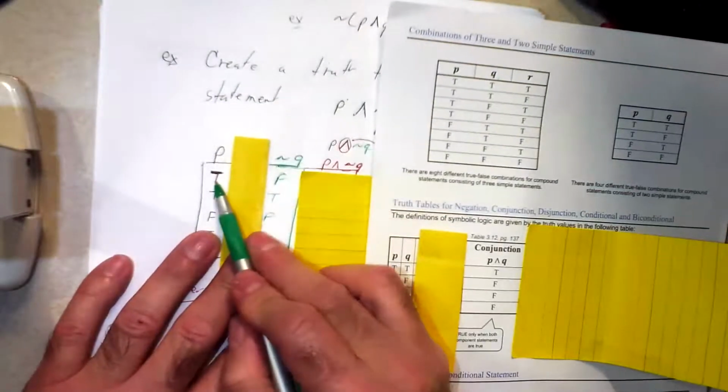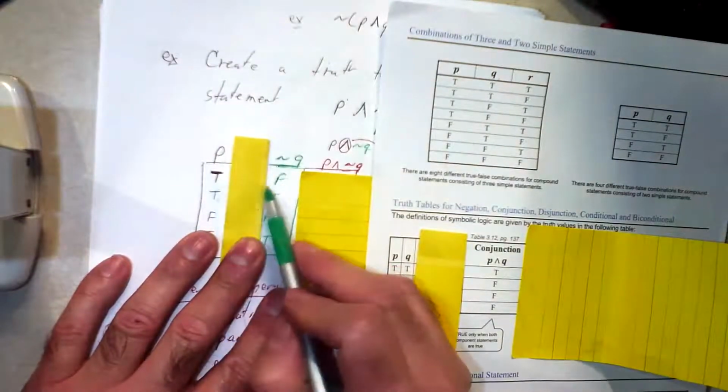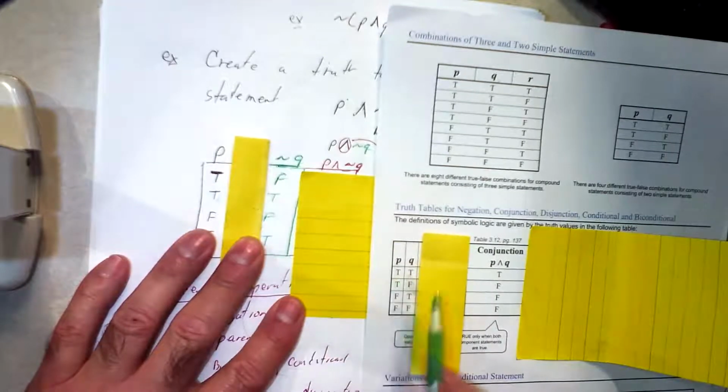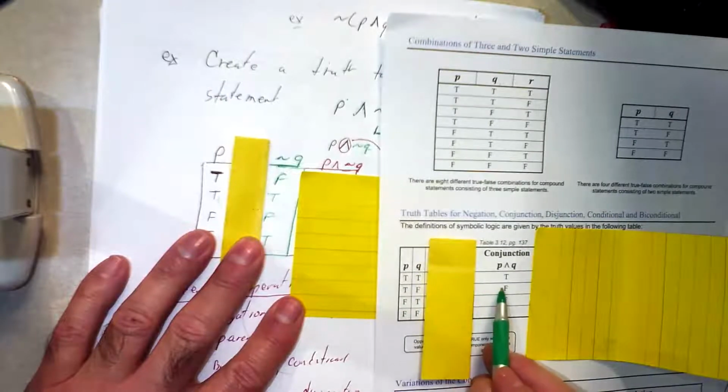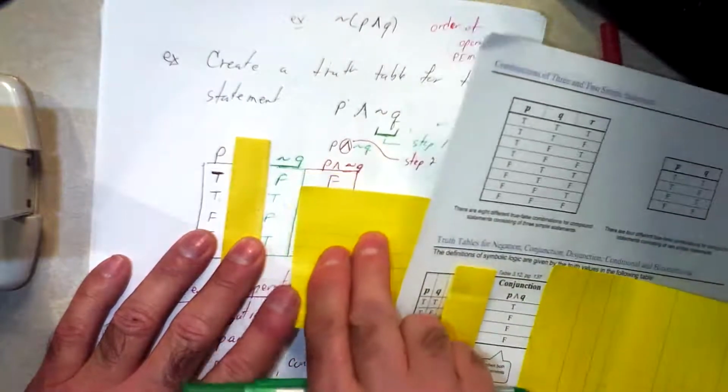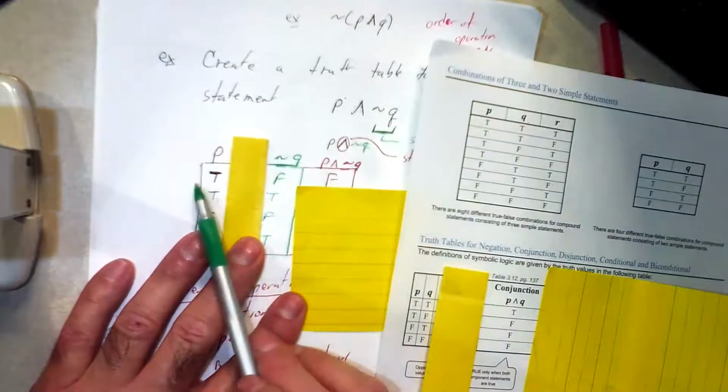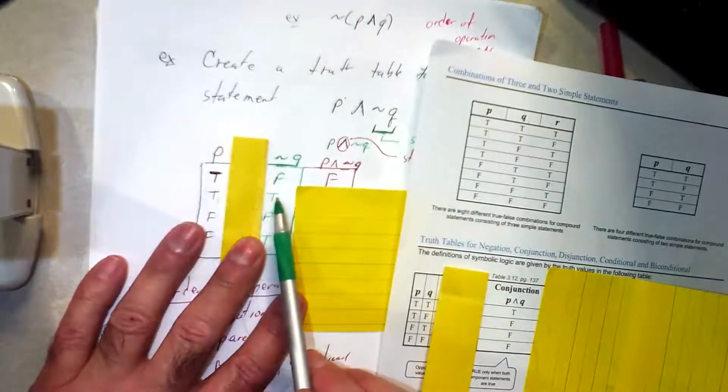So for example, the first row here says TF. Now let's look for TF on my handout. Here's TF. There's my result. My result is going to be false. So I put a false there. Next one is TT. Let's look for TT on my handout.